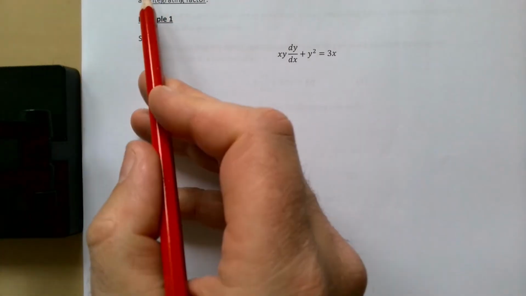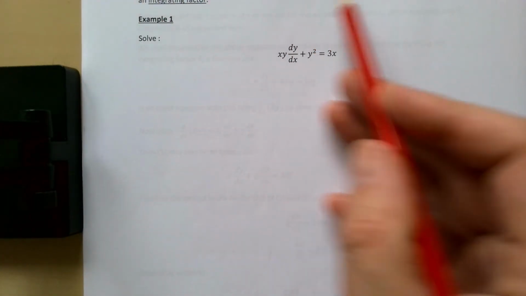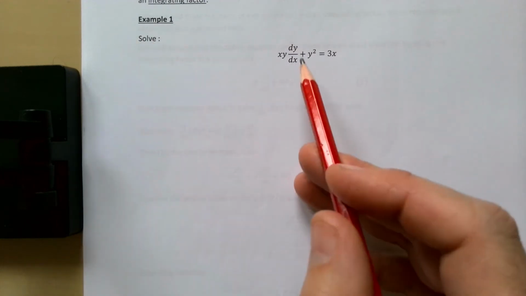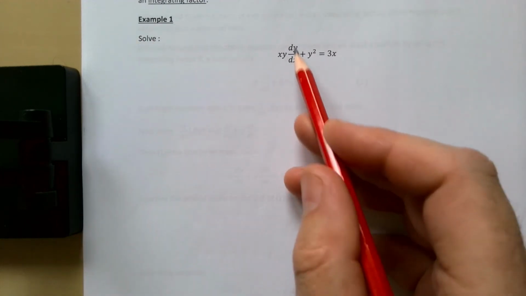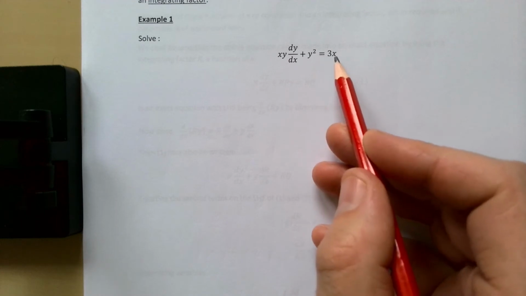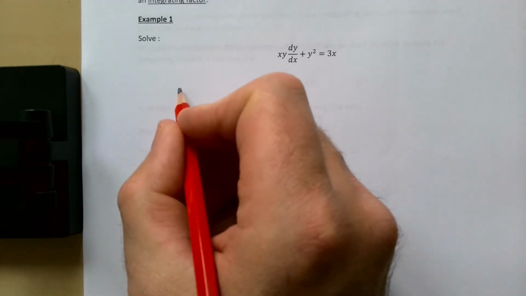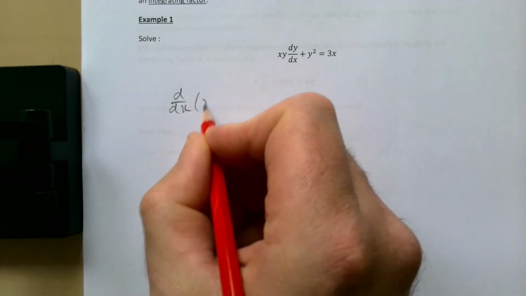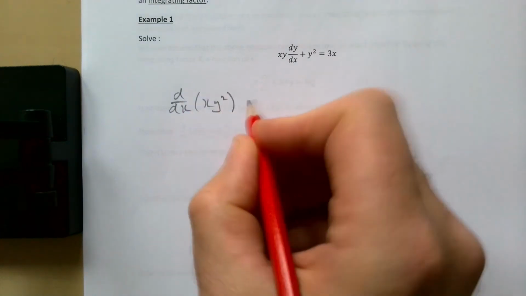So if a first order differential equation is not exact, then we can make it so by multiplying each side by an integrating factor. So example 1 is xy dy by dx plus y squared equals 3x. If we consider the one we were looking at last time, if you differentiate xy squared, what do you get?